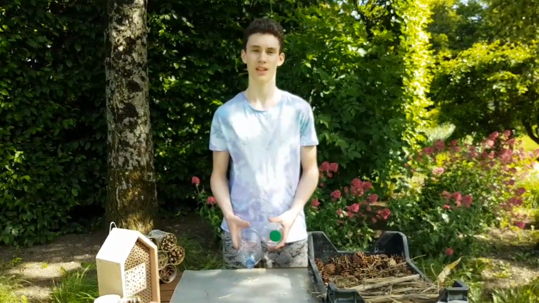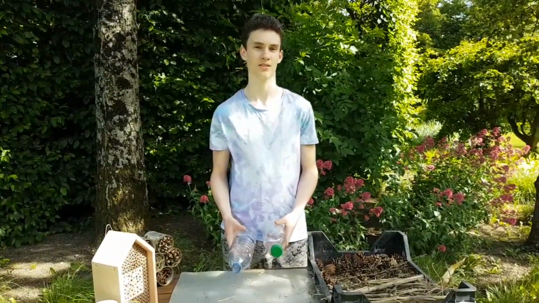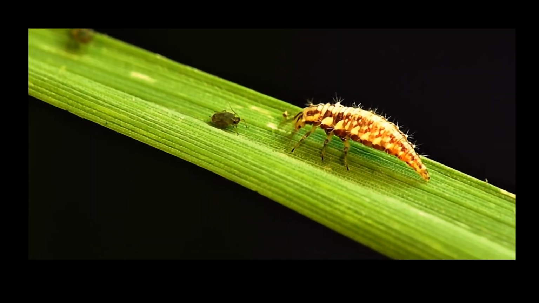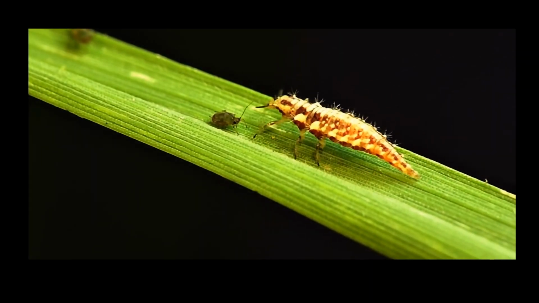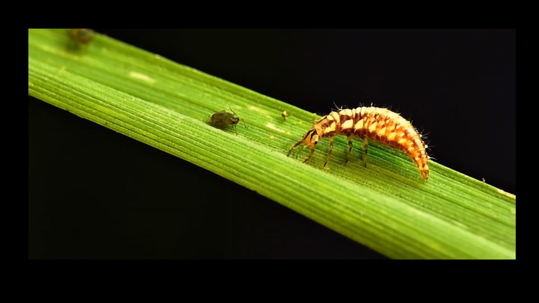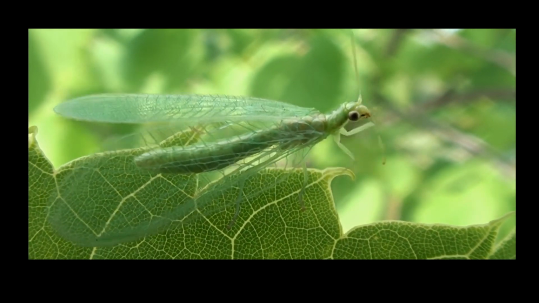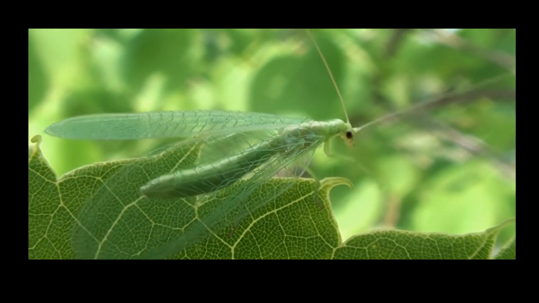Lacewings have beautiful, delicate see-through wings, but actually they are ferocious pest predators. Their larvae eat aphids, mealybugs, thrips, whiteflies, leafhoppers and caterpillars. There are hundreds of lacewing species. Some eat pollen and nectar, while others eat insects, and some do both.